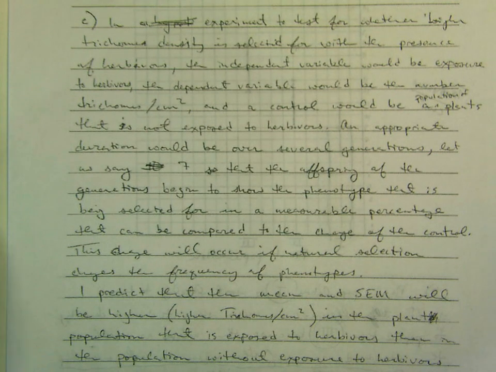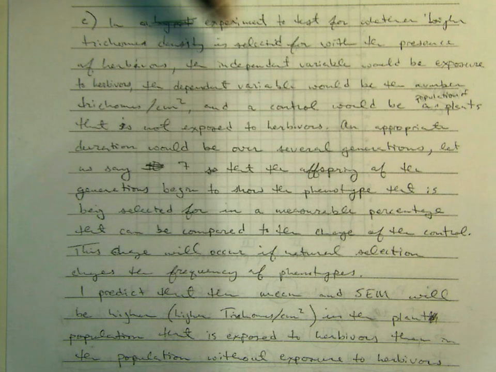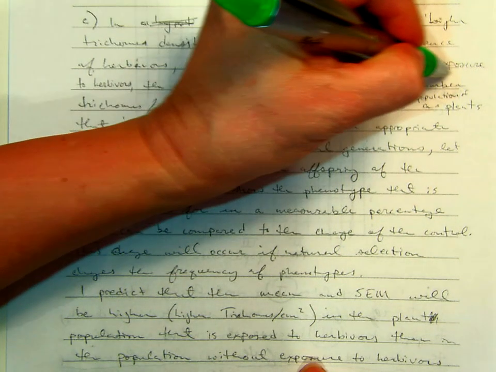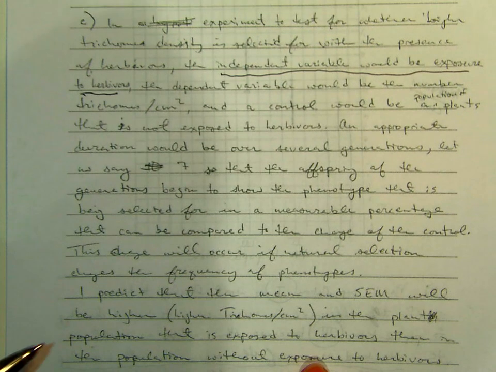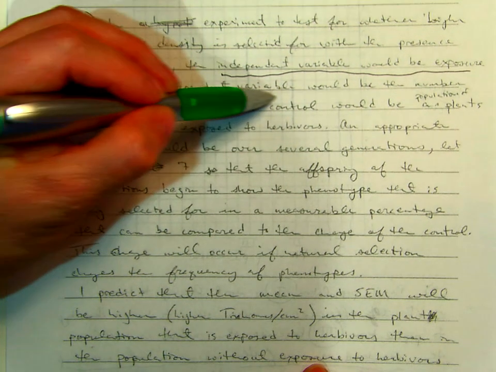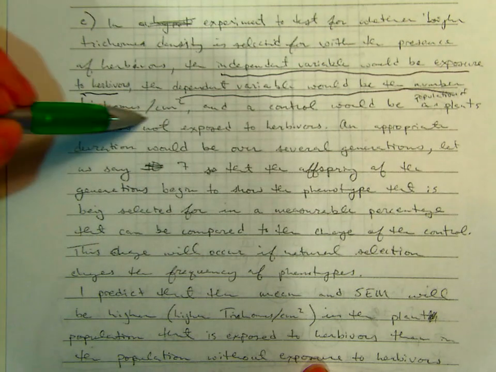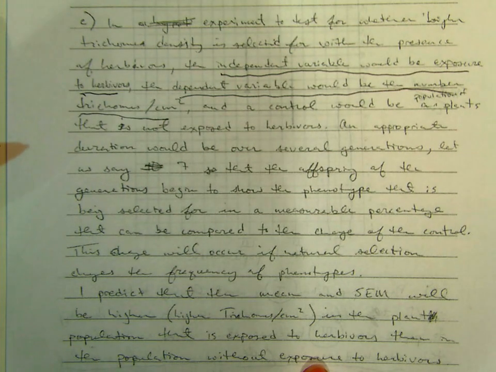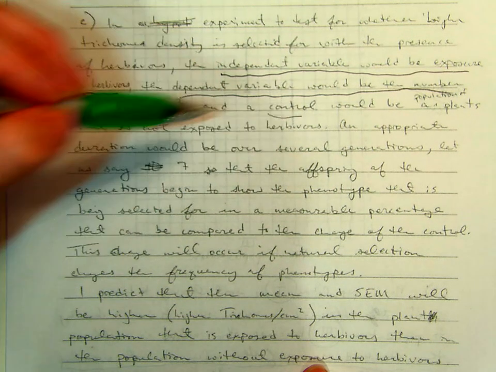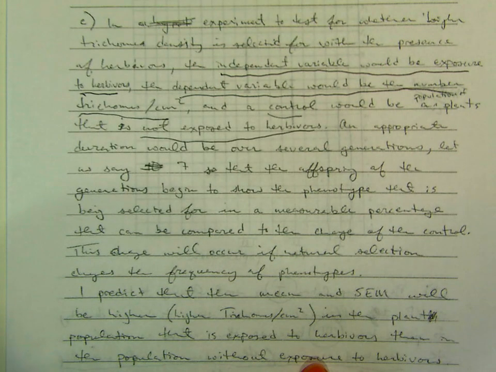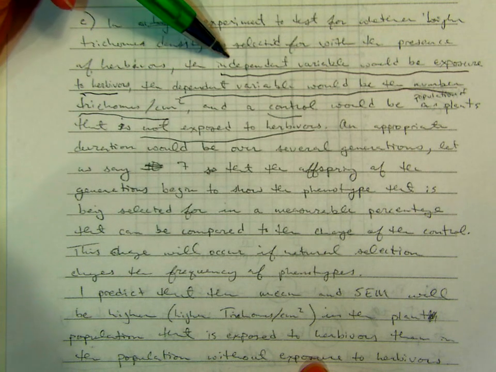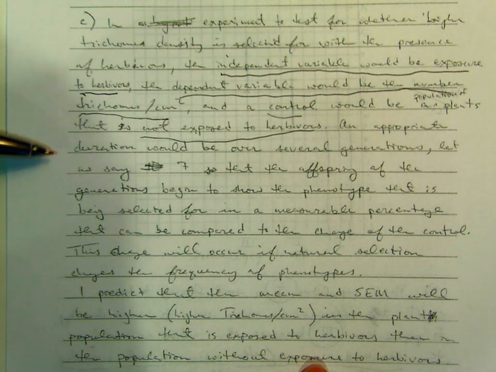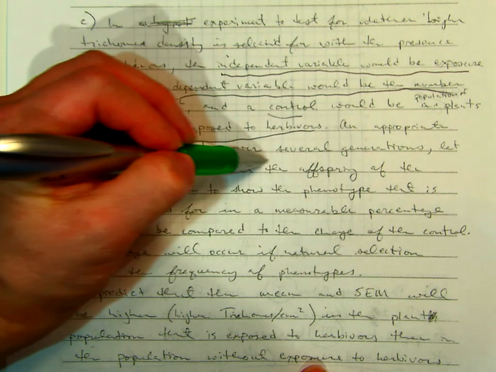So in part C they wrote, in an experiment to test whether higher stem trichome density is selected for with the presence of herbivores, the independent variable would be exposure to herbivores. So there's the first point. The dependent variable would be the number of trichomes per centimeter squared. And a control would be a population of plants that is not exposed to herbivores. So in that one sentence, they've got 3 points. Boom. 1, 2, 3.